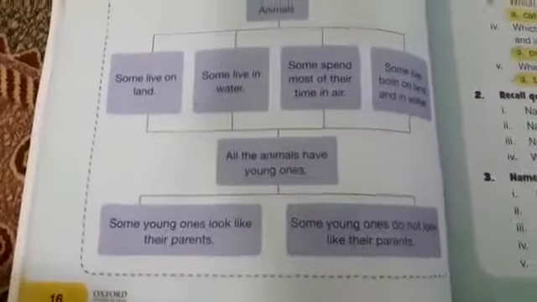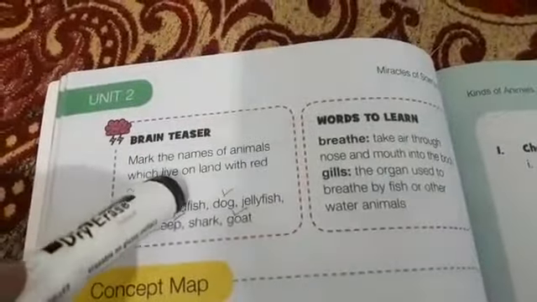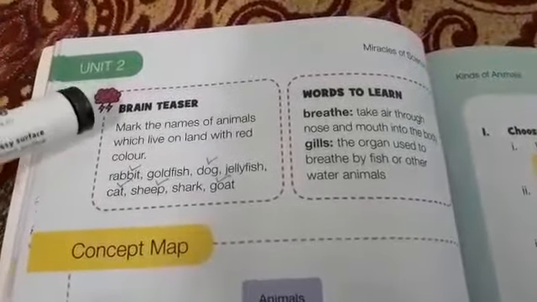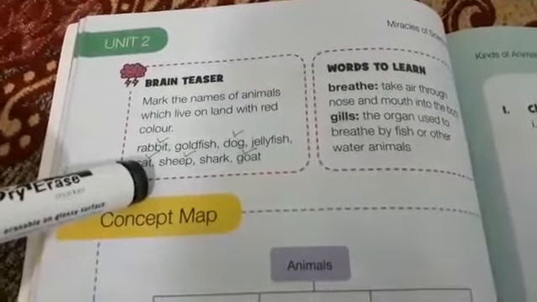At the end of the page, on page number 16, you can see over here: mark the names of animals which live on land with red color. I have just put a mark with pencil, but you have to mark with red color pencil. Okay, the names of animals which live on land. First one is rabbit, goldfish, dog, jellyfish, cat, sheep, shark, and goat.